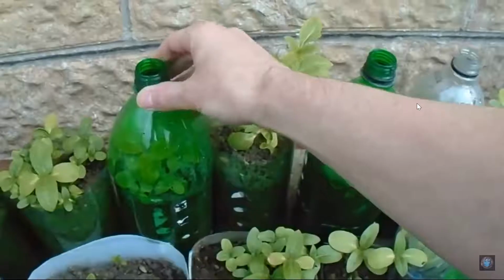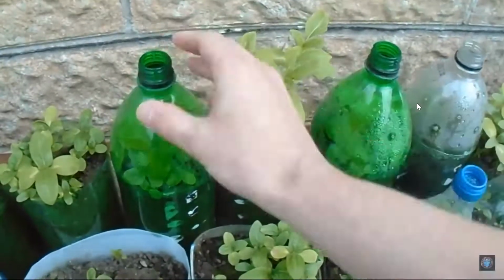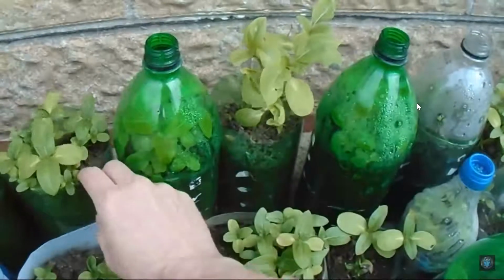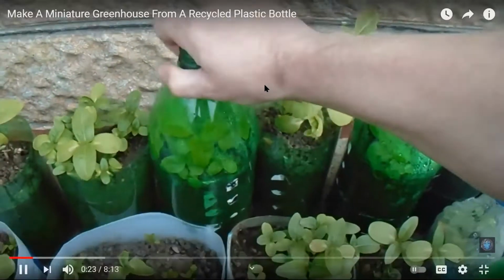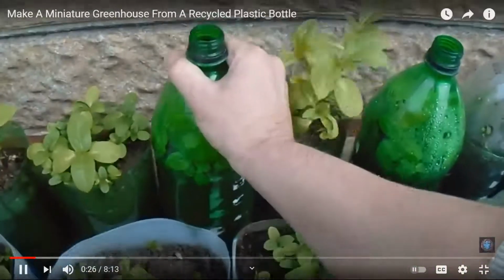Recycled bottles to make a little greenhouse. So as you can see here, taking the tops off of these, they're quite simple to make. I'll try and get this top off with one hand.